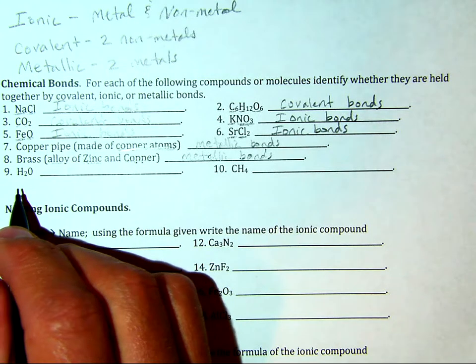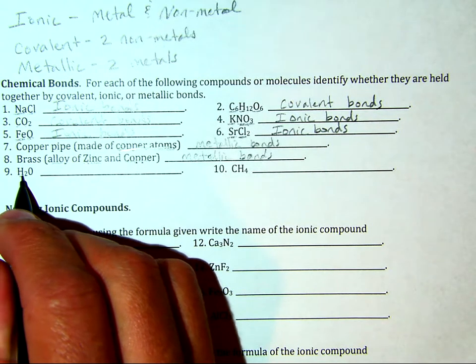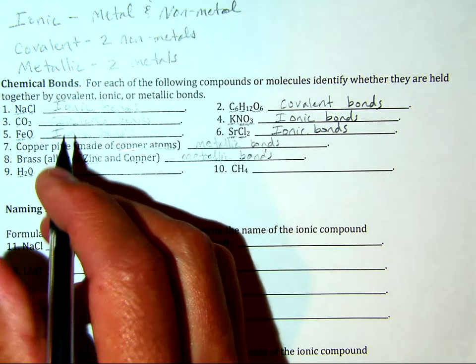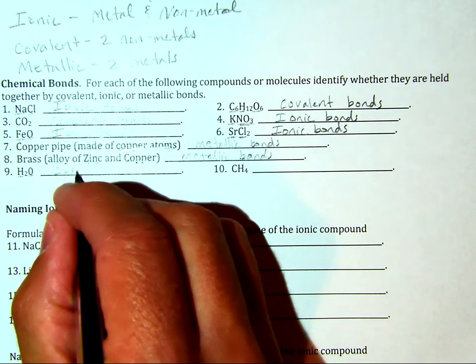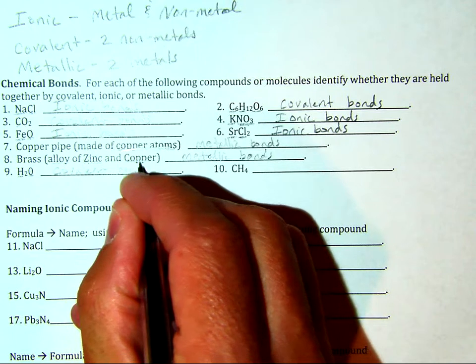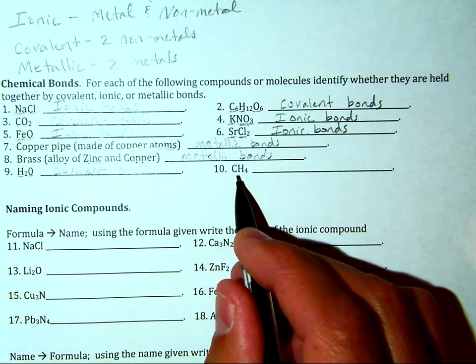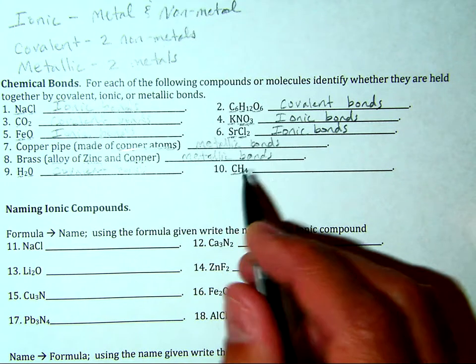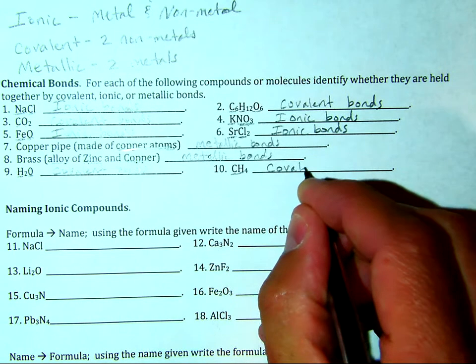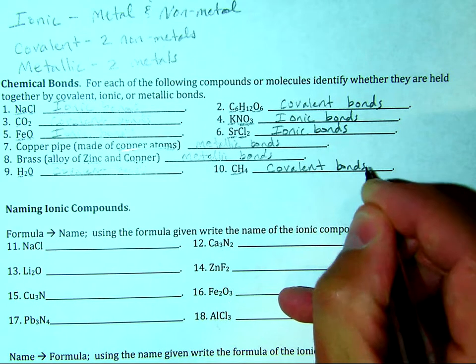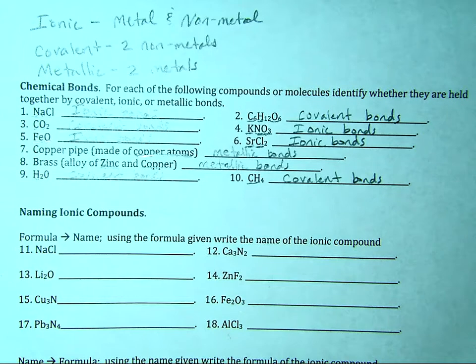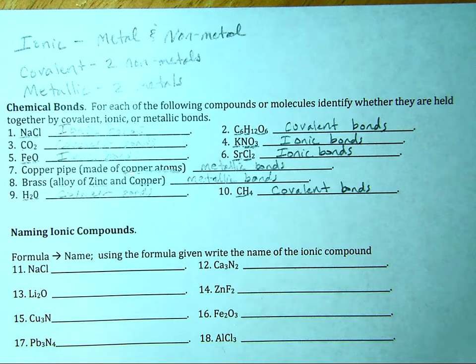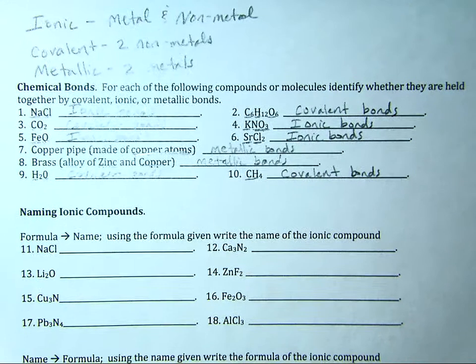All right, number 9, H2O. So this is water. Hydrogen's a nonmetal. Oxygen is a nonmetal. So this is held together by covalent bonds. And finally, number 10, which is a molecule called methane. Carbon is a nonmetal and hydrogen is a nonmetal. So this is covalent bonds. So I hope that section makes more sense now. You just have to look at what kind of atoms are there and whether it's held together by ionic, covalent, or metallic bonds. All right, let's move on to number 11.